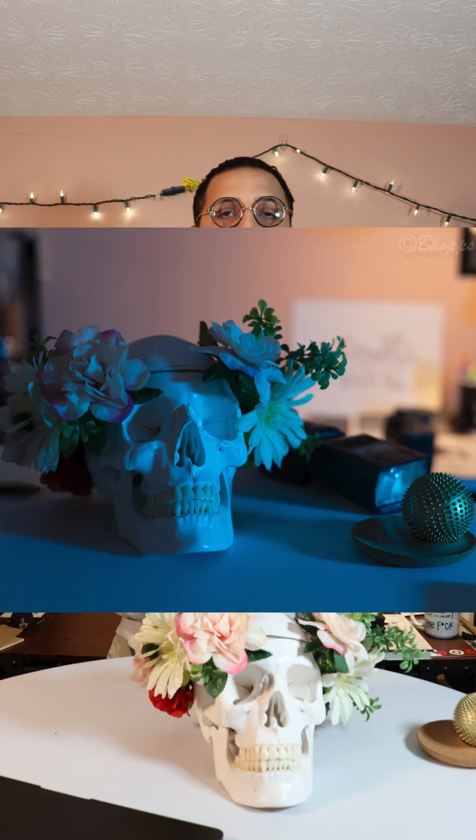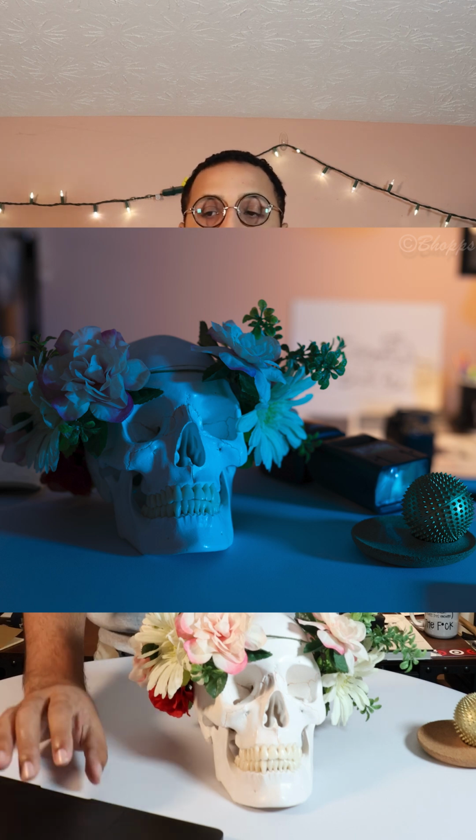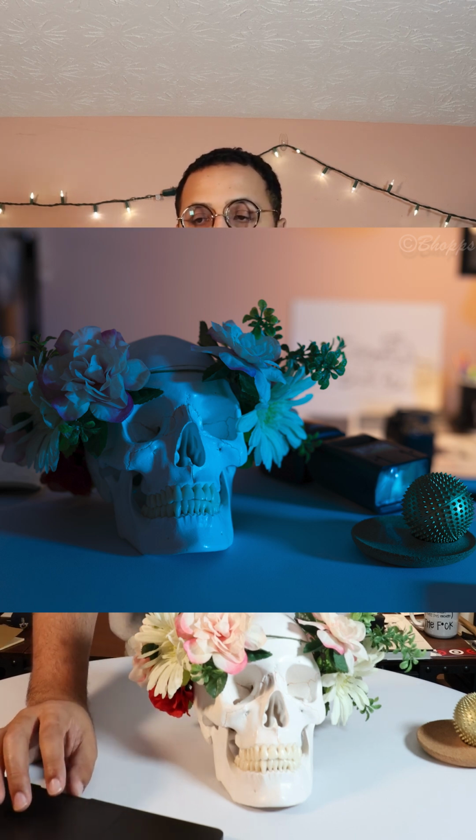In this next image, we changed the color to blue and we dropped the left light pretty significantly. So the blue becomes the primary focus of this composition.